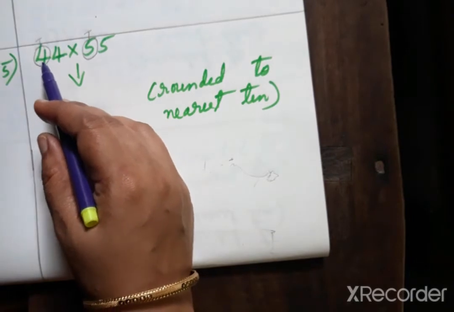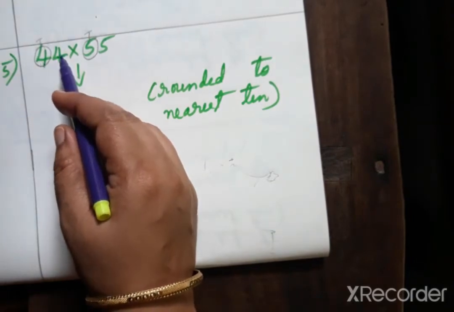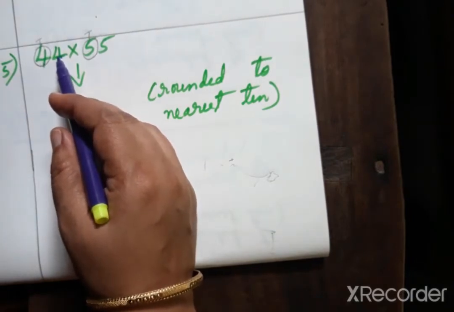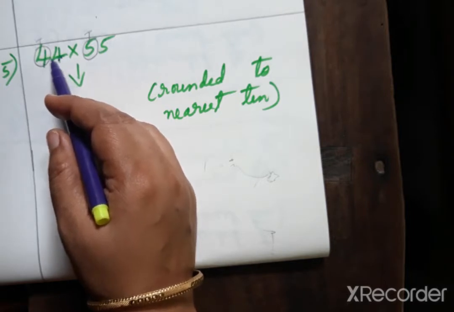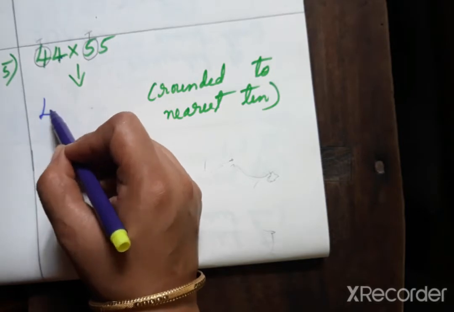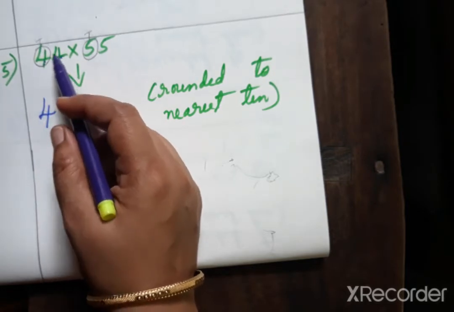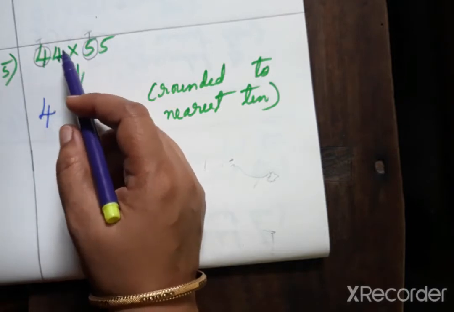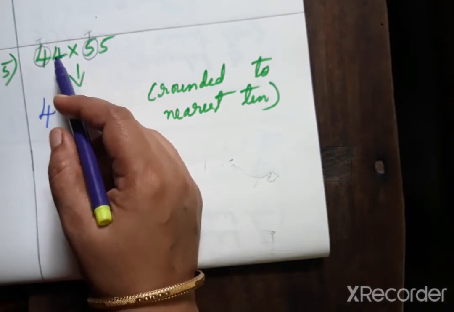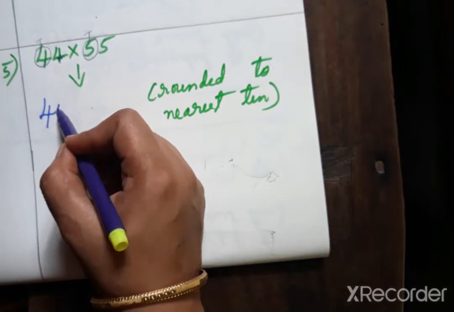Now the next step is to check the number next to the one we are rounding up. Knock on the next door and ask, do you have 5 rupees or greater than 5? Here it is less than 5, so he can't help. So 4 remains the same as it is, no change, because his friend is poor. If it is 5 or greater than 5, then he can help. Once the door is knocked, this person becomes poor.